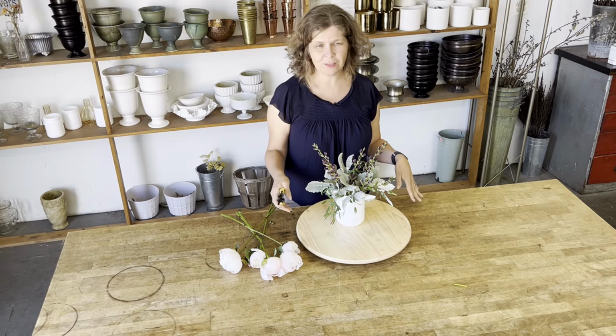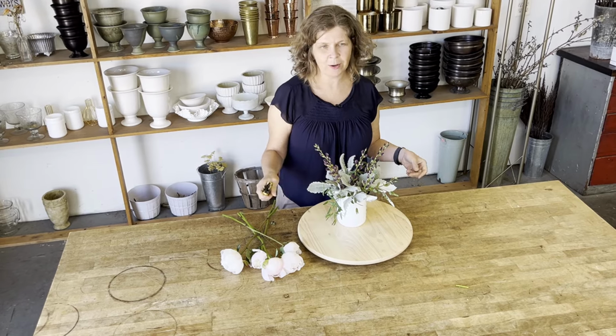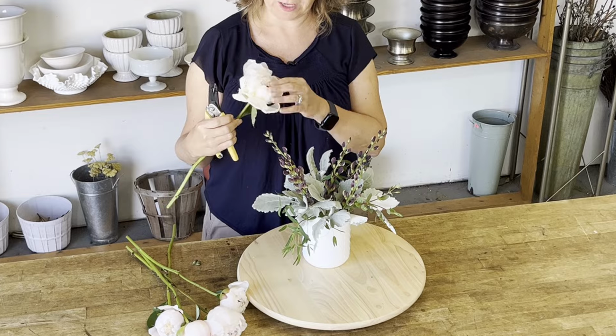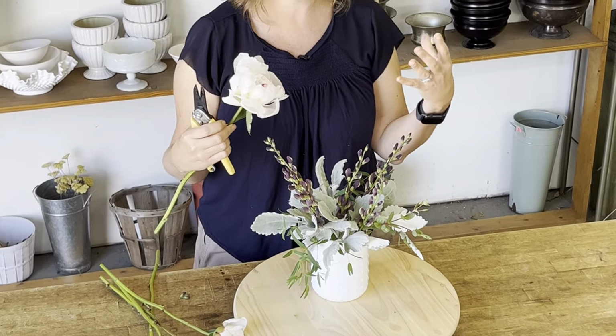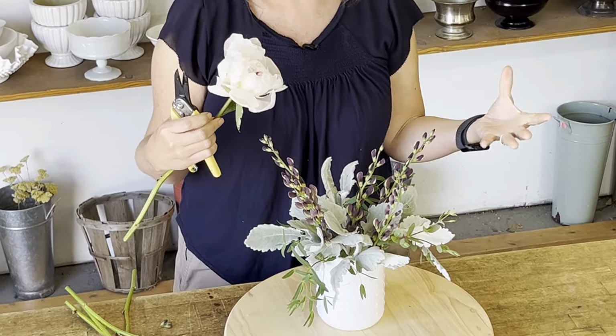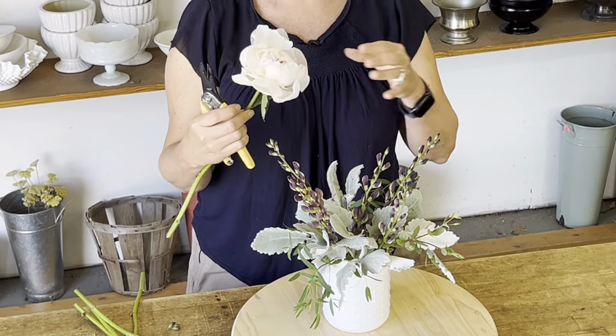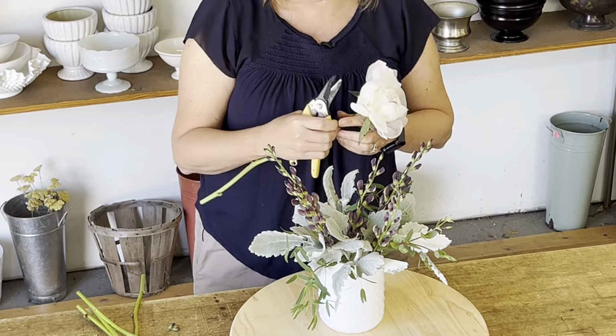All right, so the star of the show of every arrangement is a focal flower. And right now I'm going to be using peonies, which I feel like are the ultimate focal flower. They're big, they attract attention, you can't stop looking at them, you want to smell them. Focal flowers really act as the star of the show in your arrangement.